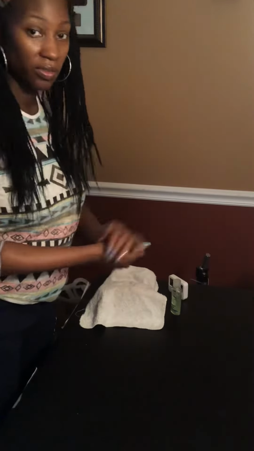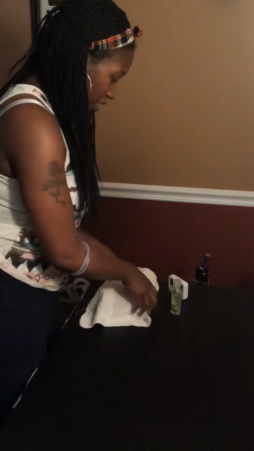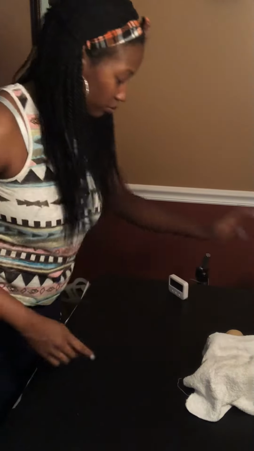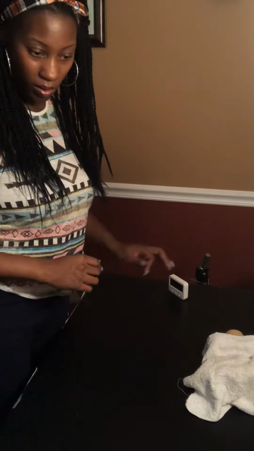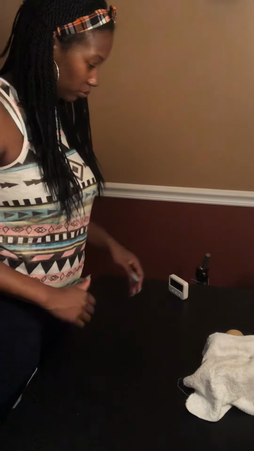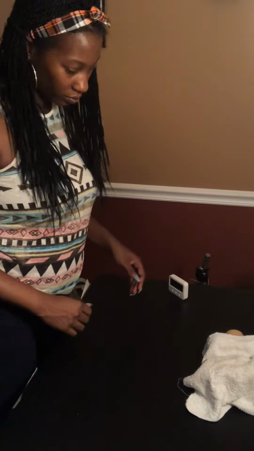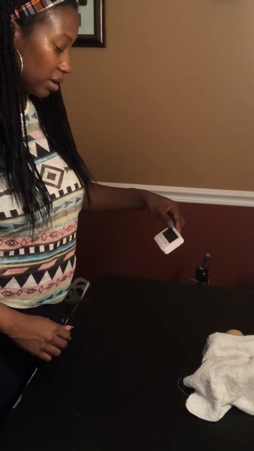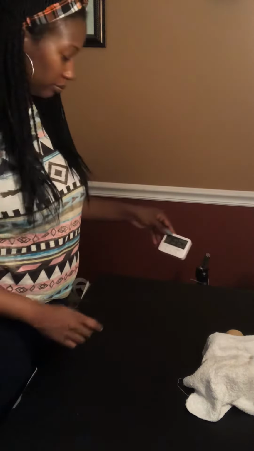Sanitize your hands. Put your stuff back. Document. And that took 11 minutes.